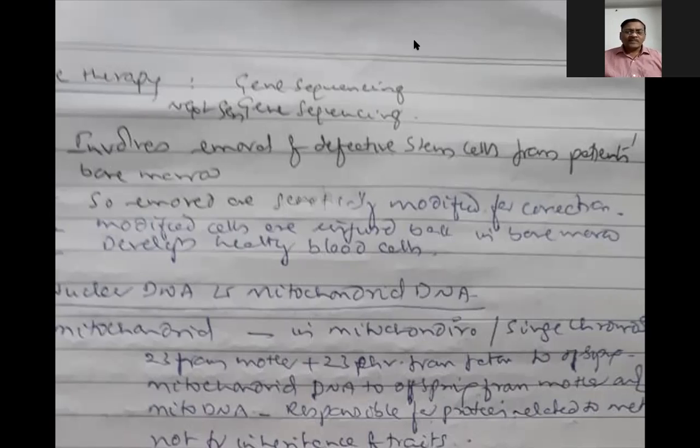The mother's ovum will have some more cells or some mitochondrial cells which will produce mitochondrial DNA. That means the proteins which are required for future bodily functions will be produced by the mother's mitochondria. Though characters of father and mother get expressed in the offspring, the metabolic activities of the embryo or future child will be from the mother only.